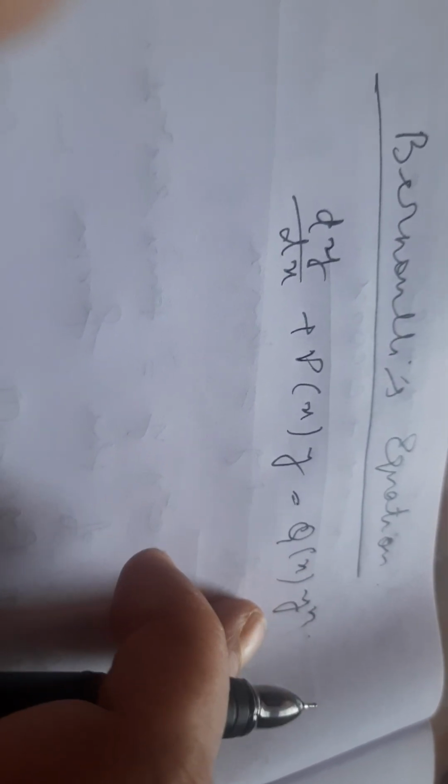So what is the difference between the linear differential equation of first order and this Bernoulli's equation? The difference is that on the right side there was only q(x), here it is q(x) into y to the power n. So for solving it, we will have to get rid of this y to the power n from the right side, so that the right side is totally a function of x, that is q(x). So how to solve it? We will divide the whole equation by y to the power n.